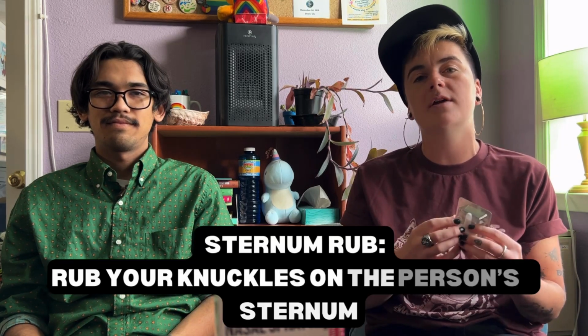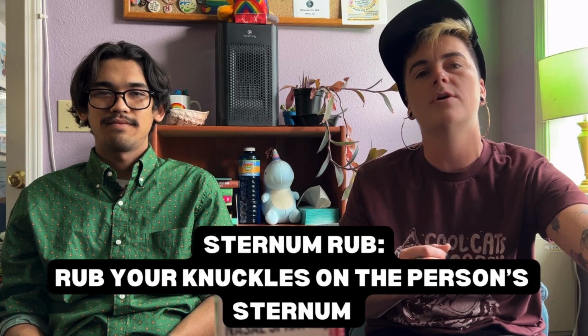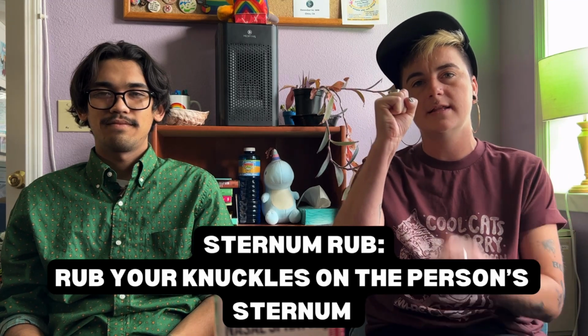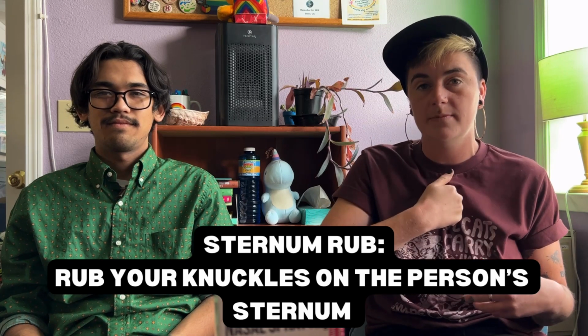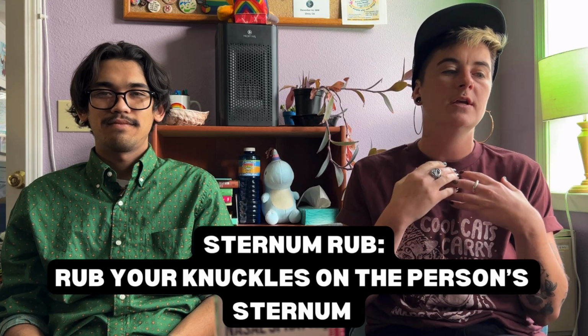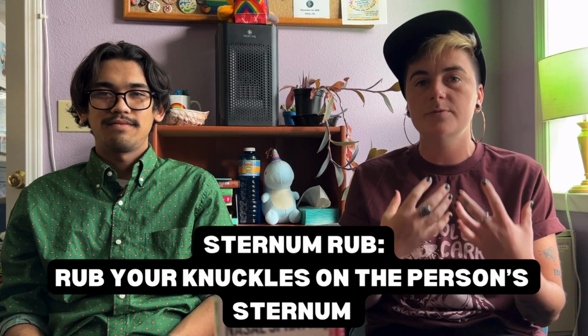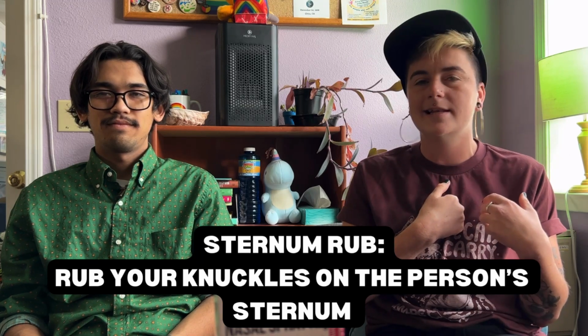If they continue to be unresponsive, you're going to do something called a sternum rub. If you take your hand like this, use your knuckles, this is your sternum, you're going to give it a pretty hard rub. It hurts enough that if the person is just not responding, they'll come to and become alert, but it doesn't cause any long-term damage.